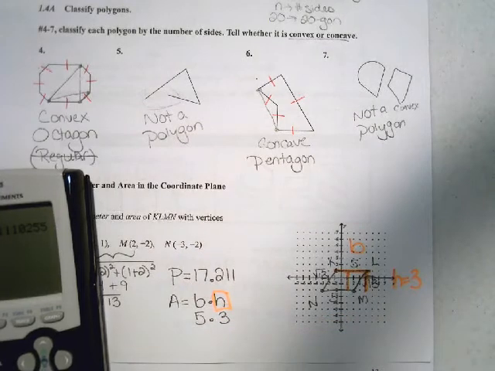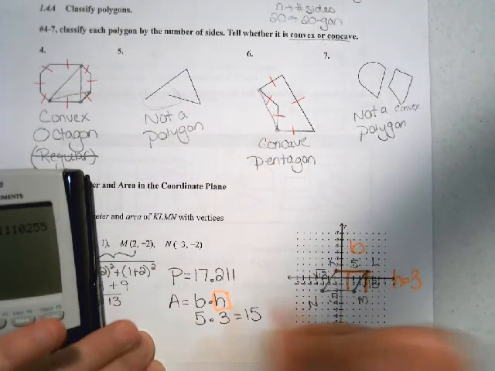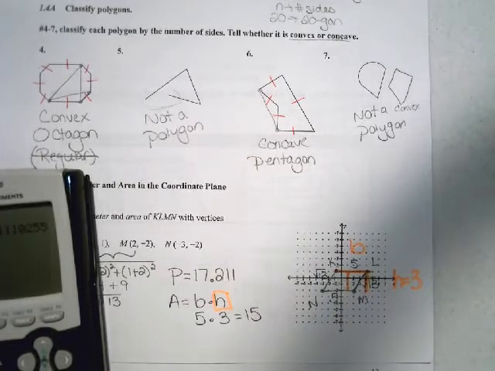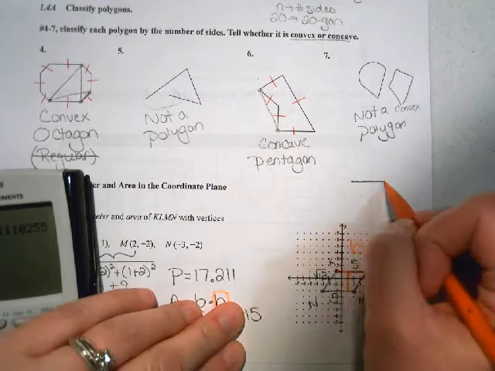So if we multiply that together, and I'm just going to write this down so you're kind of following along. Here's the base and here's the height. So the area of this parallelogram would just be 15.